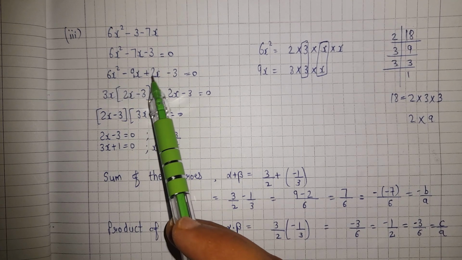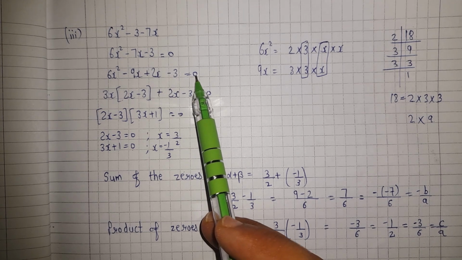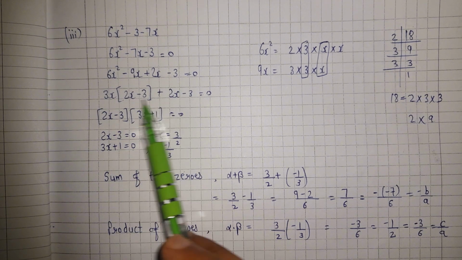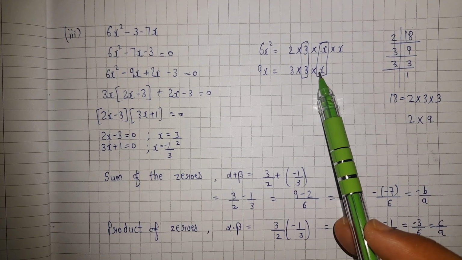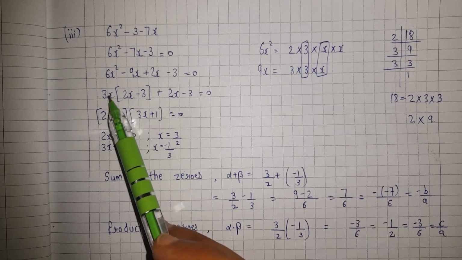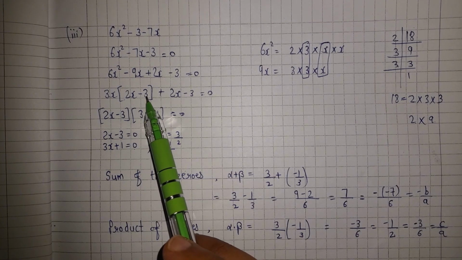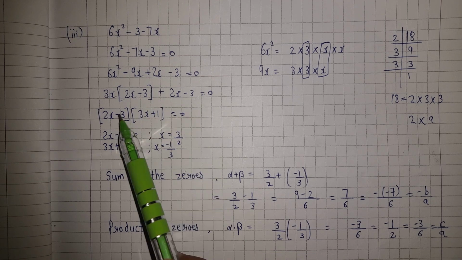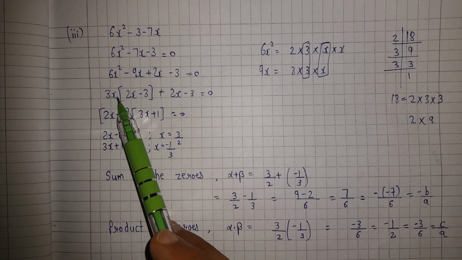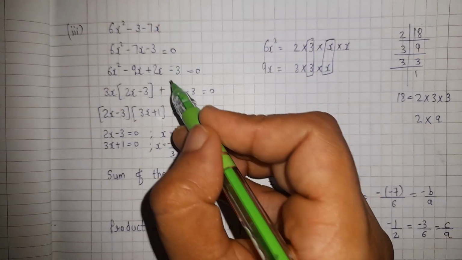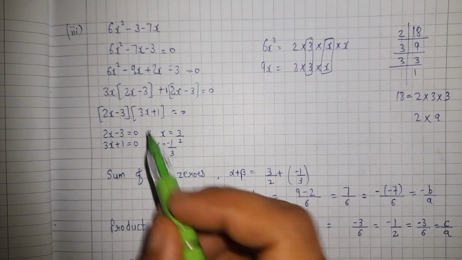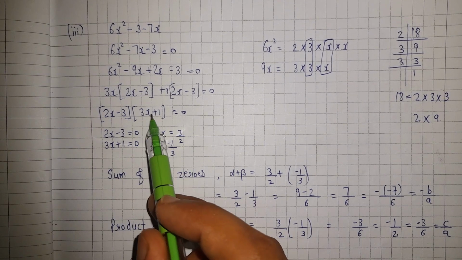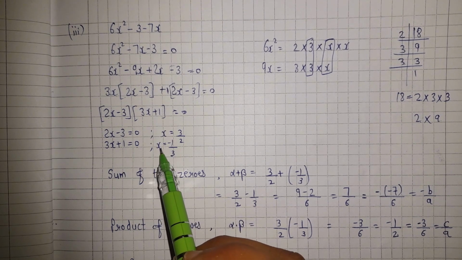6x square minus 9x plus 2x minus 3 is equal to 0 is the next step. Then after taking common from the first two and the last two terms you will get this. 3x is common from the 6x square and 9x. Taking 3x outside, 2x minus 3 remains as it is. Now from the first and the last term, 2x minus 3 is common. Taking 2x minus 3 common, then 3x plus 1 remains as it is. So 2x minus 3 is equal to 0 gives x is equal to 3 by 2, and 3x plus 1 is equal to 0 gives x is equal to minus 1 by 3.